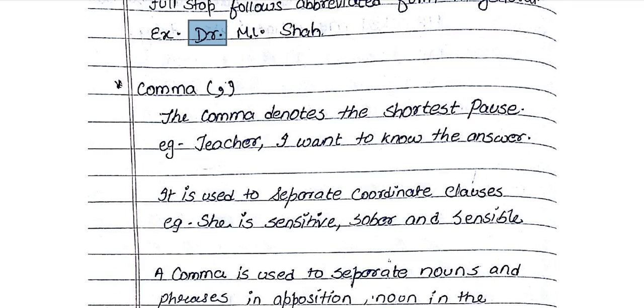Next one is comma. The comma denotes the shortest pause. So if you want to denote a pause in the sentence, then you should use comma. For example, teacher, I want to know the answer. Here, after teacher, there is a pause. So for denoting that pause, we have to give comma.